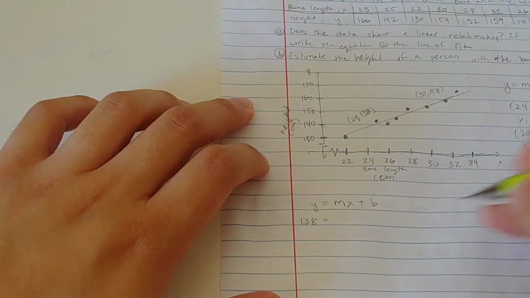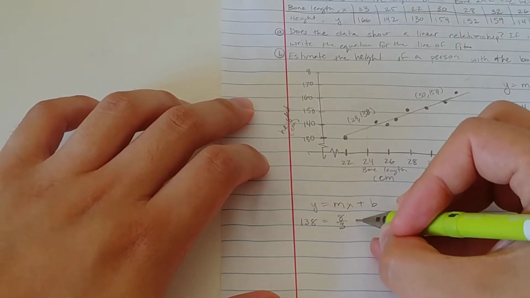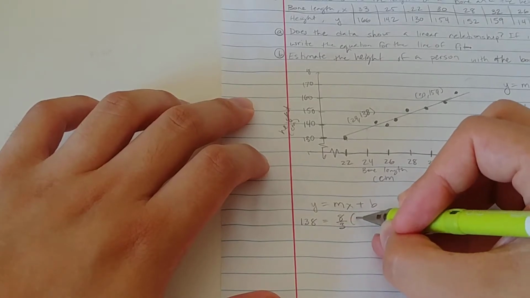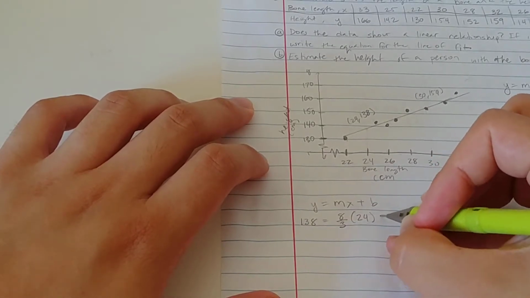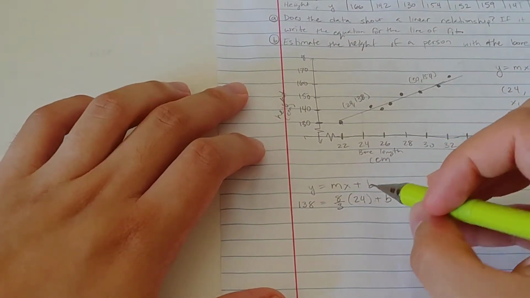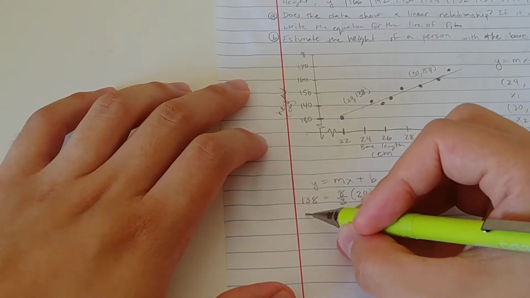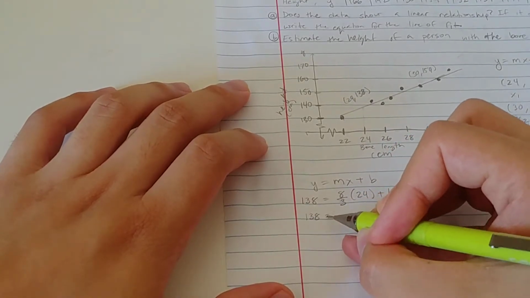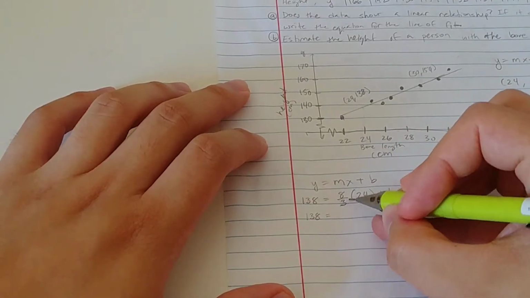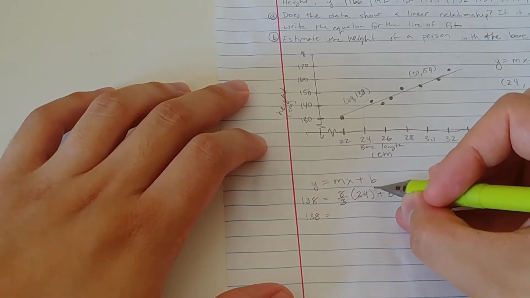Our m was 8/3. And our x is 24 plus b. All right, ooh, works out nicely. So 8/3 times 24, that's going to give us the 3 cancels out with the 24, so 24 divided by 3 is going to give us 8.